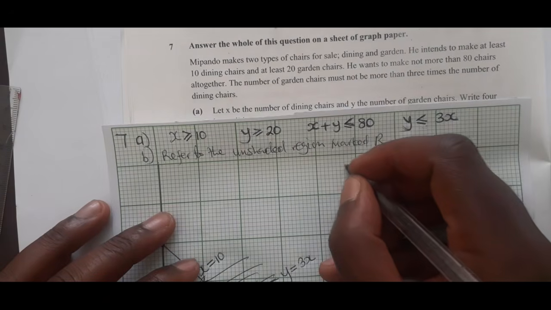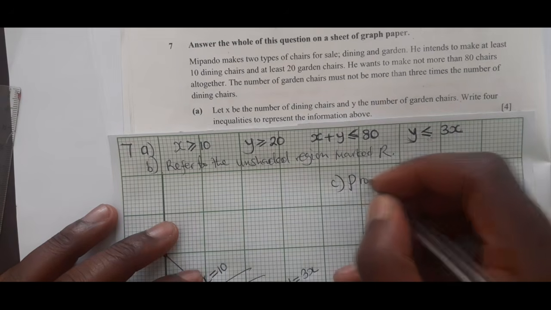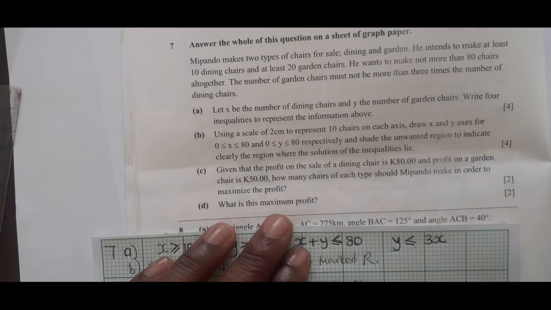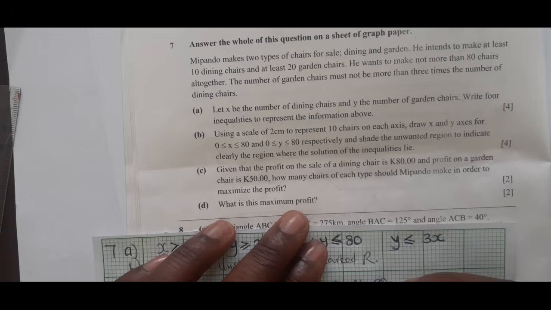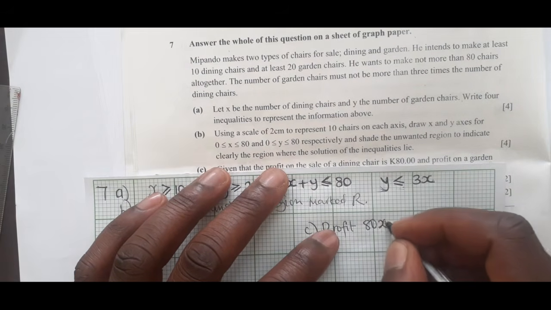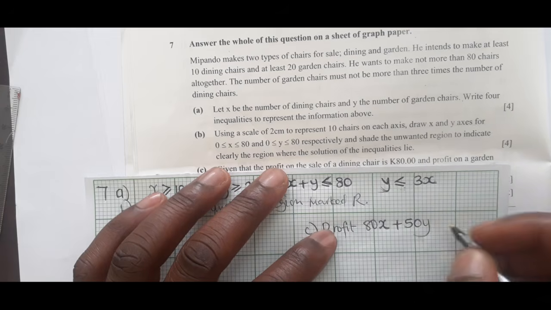In order to maximize profit, we have 80 kwacha on each dining chair plus 50 kwacha on each garden chair.